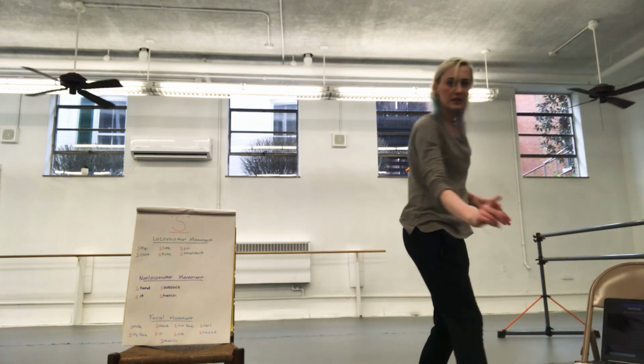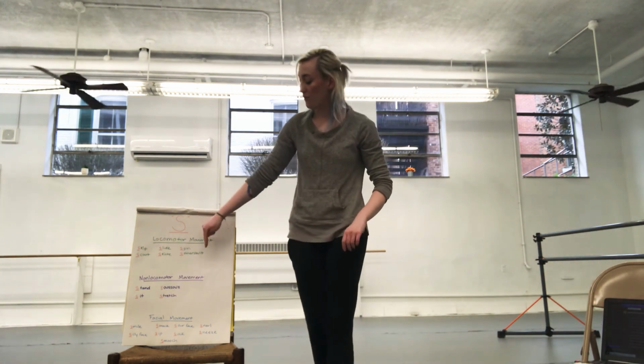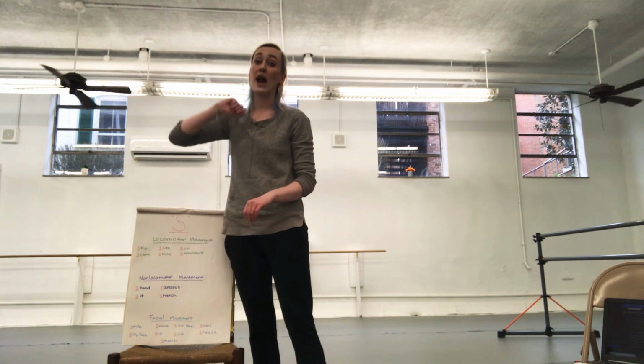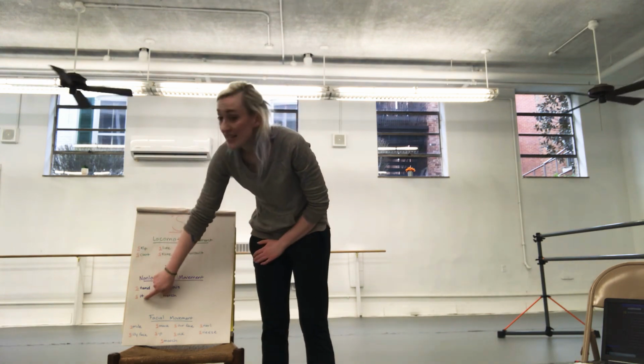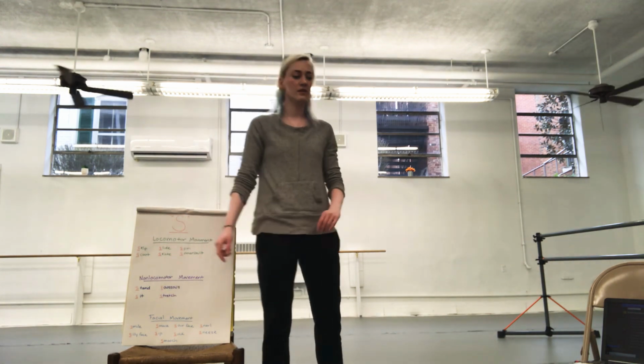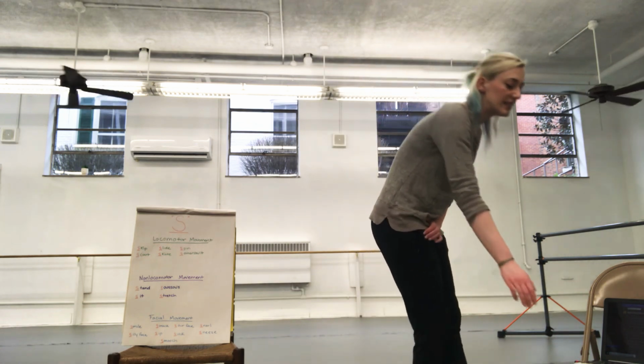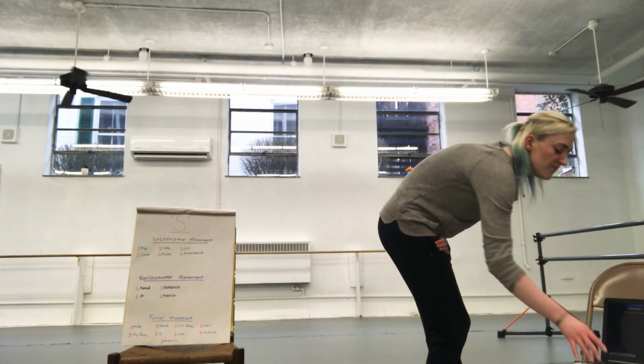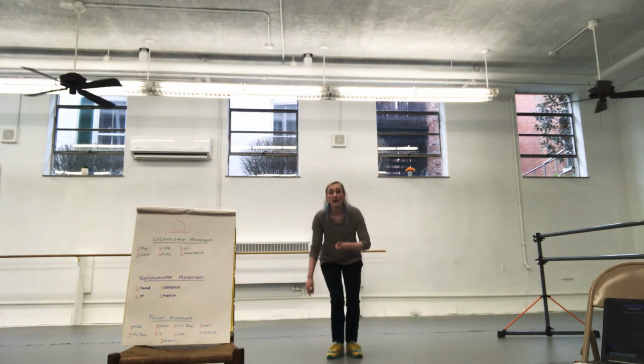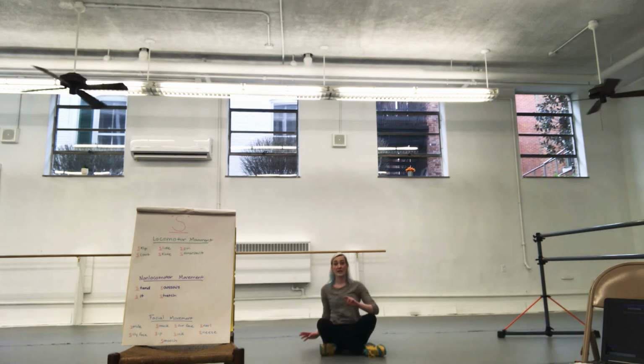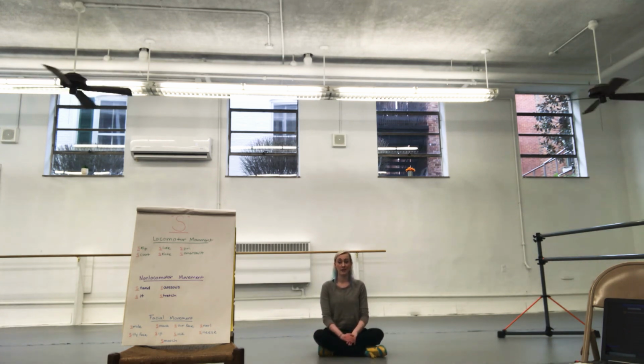Good. Let's look at our next non-locomotor movement. That's a movement that doesn't travel anywhere. Sit. So let's practice sitting. You could sit in a chair, you could sit on the floor, you could sit crisscross applesauce.